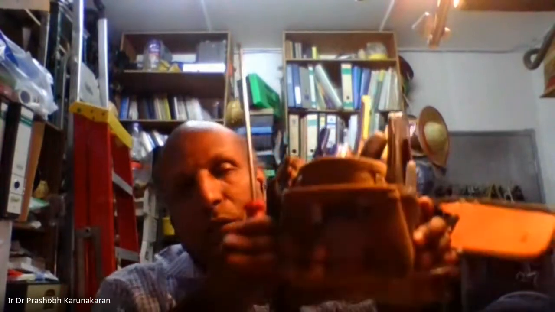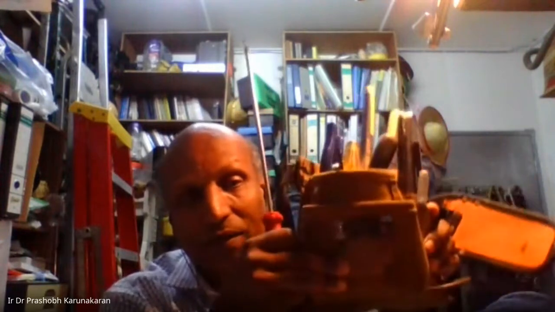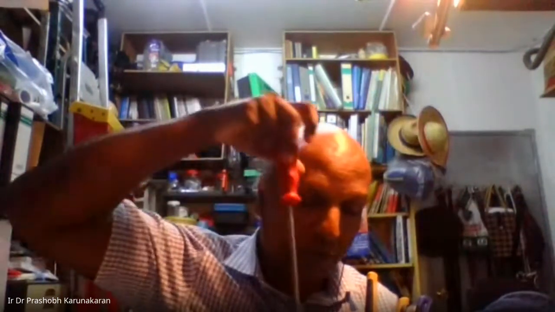So this is my toolbox. I carry, of course, I take away most of this and bring whatever I need on my waist lah. I don't bring the whole thing out.